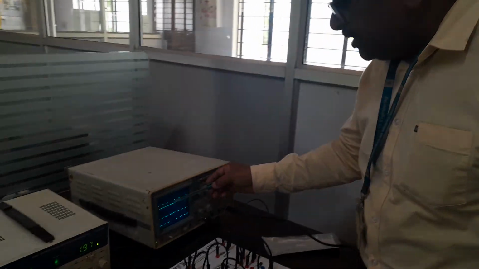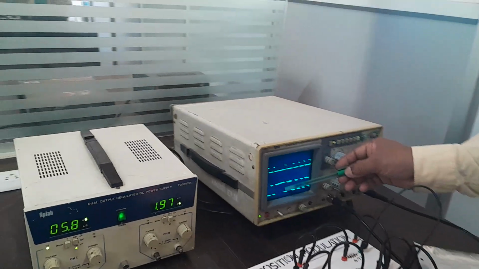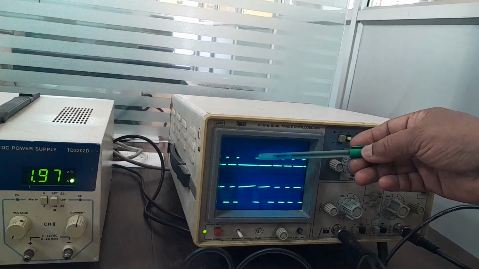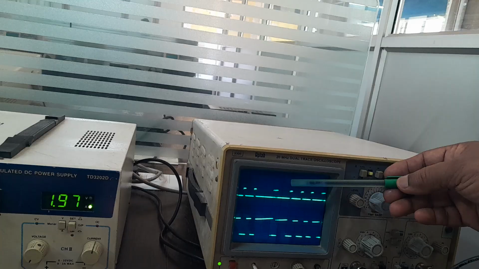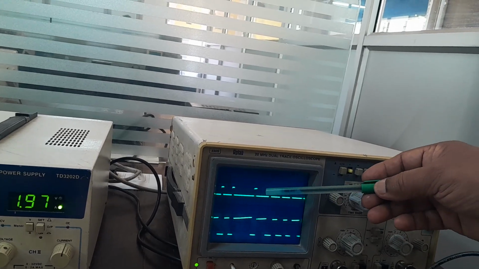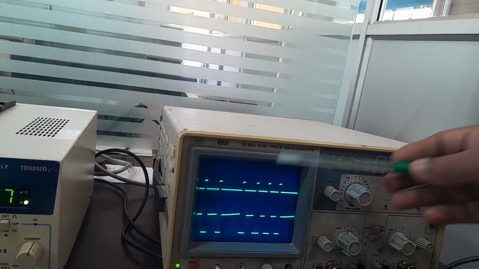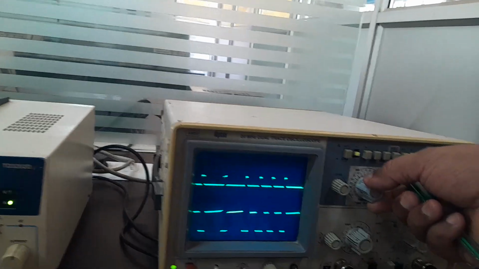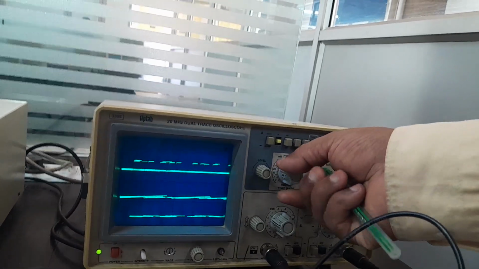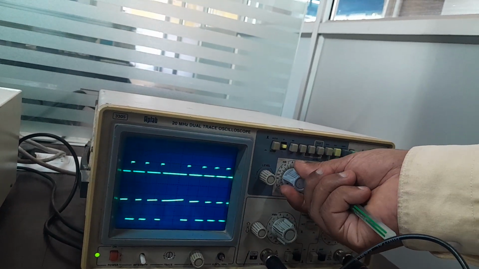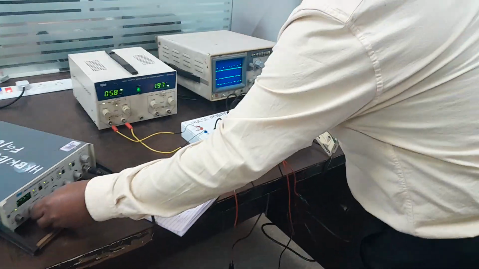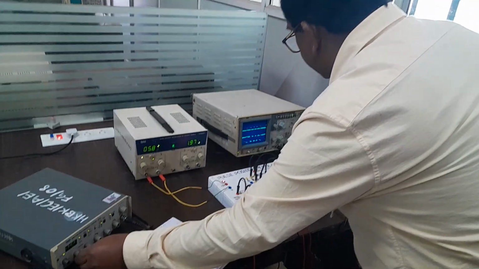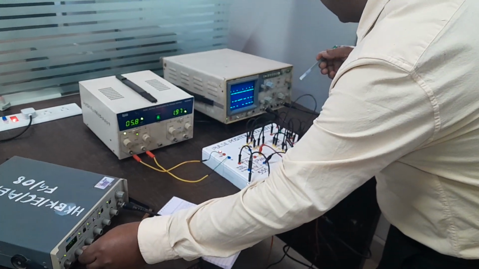This is how we have to demonstrate this: pulse width modulation, thereby the pulse position modulation. I think students have understood the concept of pulse position modulation, and you have to measure the pulse width. By adjusting these controls, try to get a pulse width. Stop this waveform so that you can measure. You adjust this and try to get a constant output here, like this.